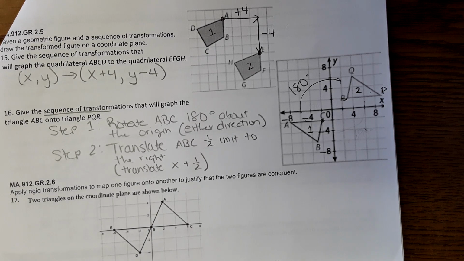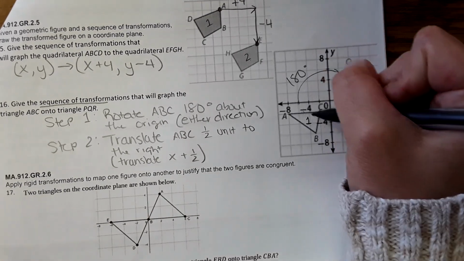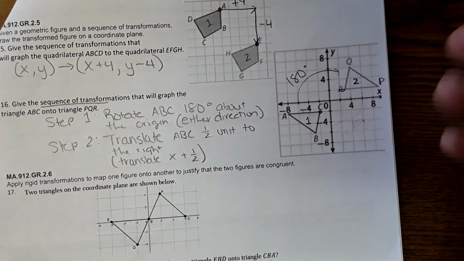And again, it would be multiple choice, so if this is multiple choice and there was like 4 different answers, I'd just go through each answer choice and follow the steps and see if it maps onto the second one.